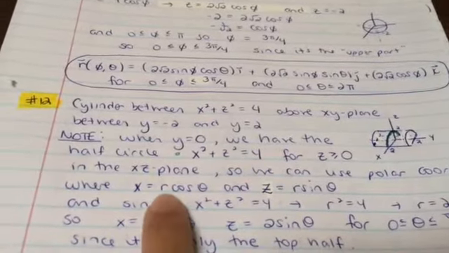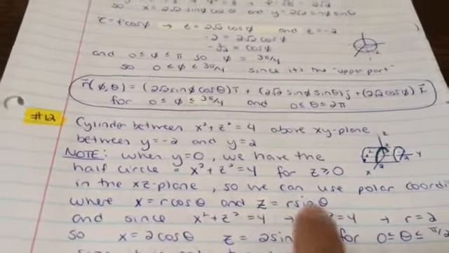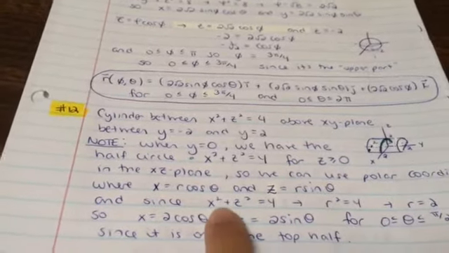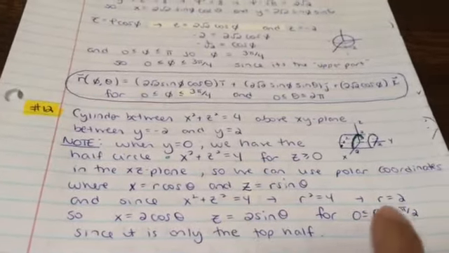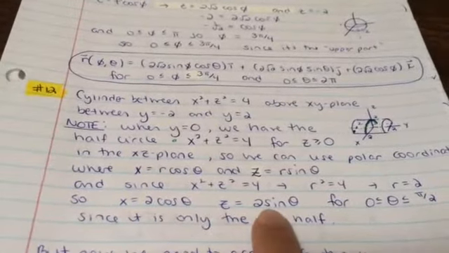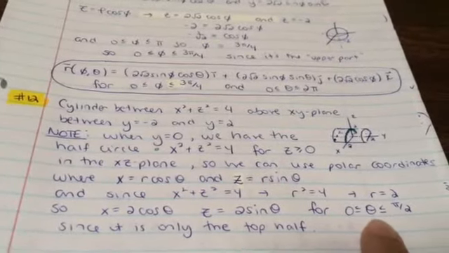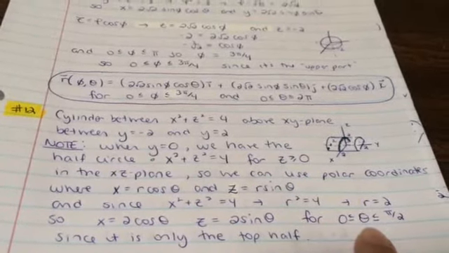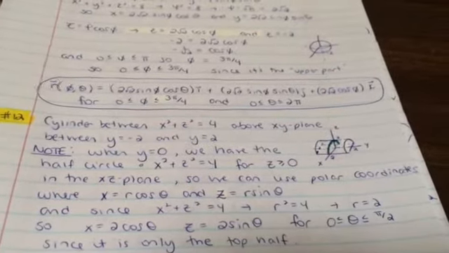And so X equals R cosine theta, and Z equals R sine theta. Then since X squared plus Z squared equals 4, we have R is 2, so we can substitute that in there and there. X becomes 2 cosine theta, Z is 2 sine theta. And then because it's the top half, we have between 0 and 2 pi. This is a little bit weird, but think about it in the plane. I'm going to draw it over here. Think about it in the XZ plane. It's a little bit weird because we're used to thinking about phi that I've been calling theta. But this is what it is.